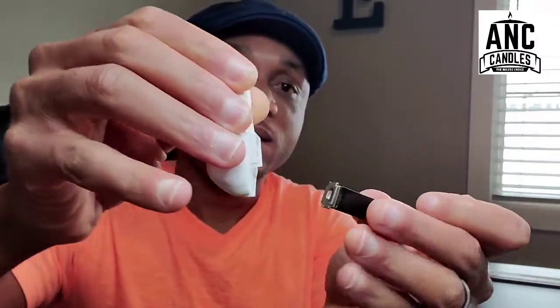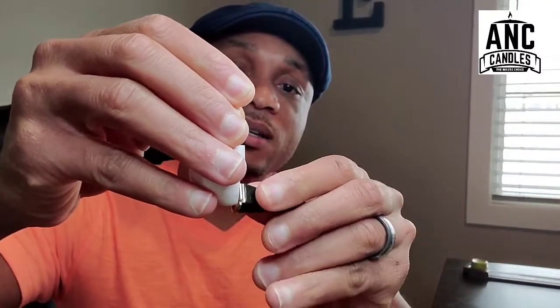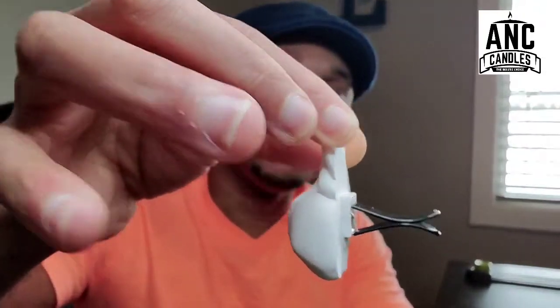So this goes behind, and you just slide it in, and it hooks to the vent of the car.